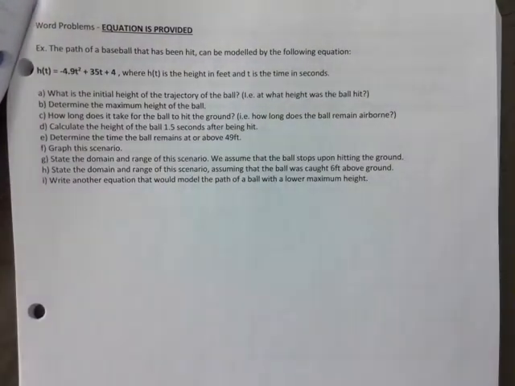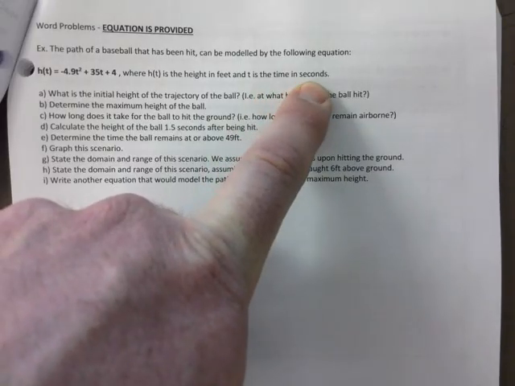So nothing changes. There's still parabolas. We still have vertex, intercepts, all of that. It's just that right now we're going to attach meaning to every single point. So the path of a baseball that has been hit can be modeled by the following equation. There's your equation, where h of t is the height in feet and t is the time in seconds.